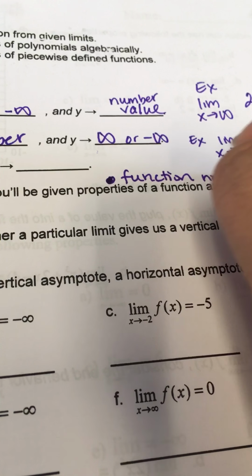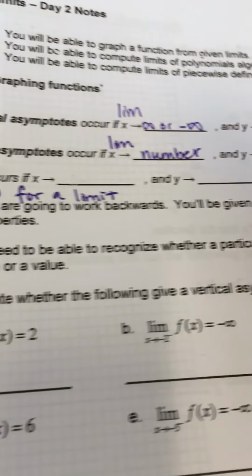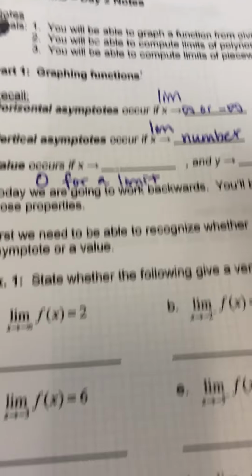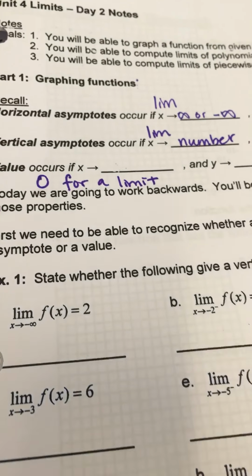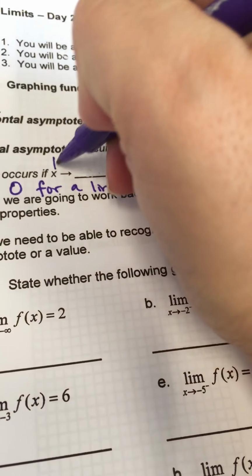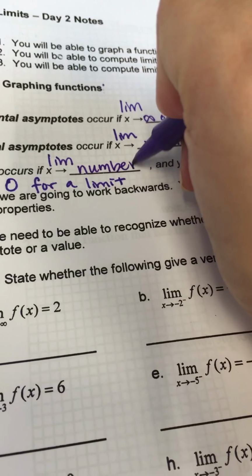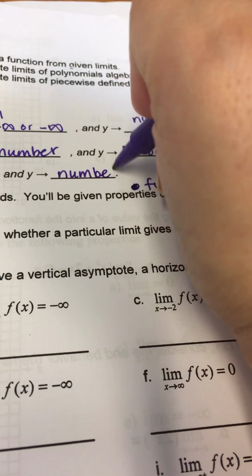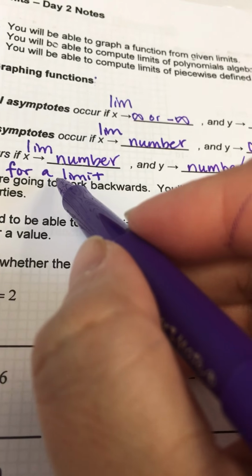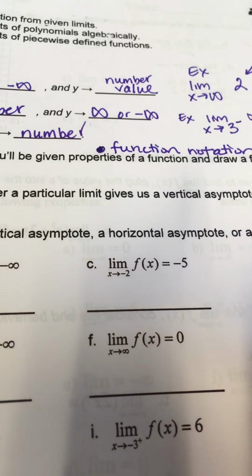I'll show you the difference in how that looks. So open circles are for when you have a limit. It's not the exact number, but it's going towards that. If the limit has x going towards a number, and y is going towards a number, that's going to be an open circle. If it's function notation, that's going to be a closed circle.